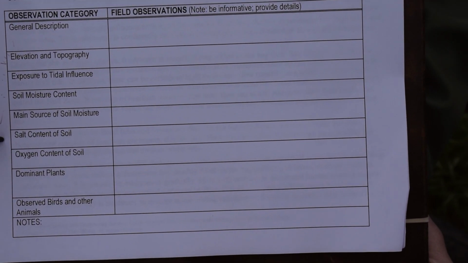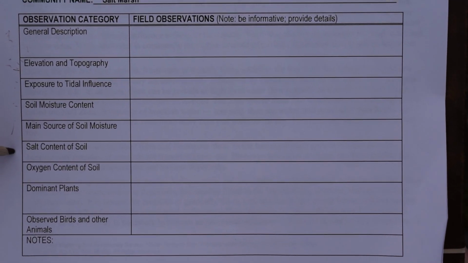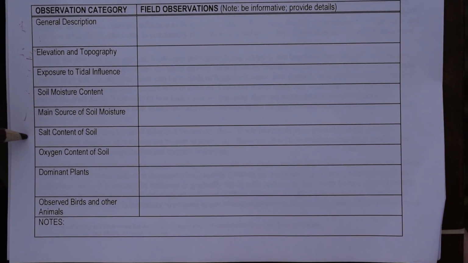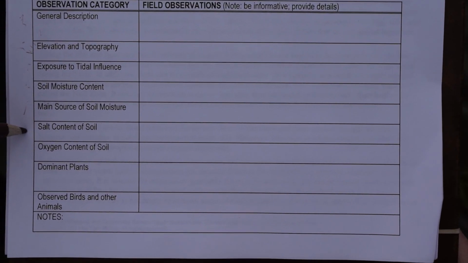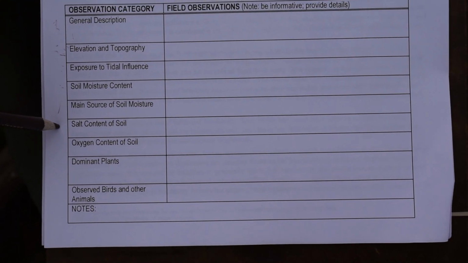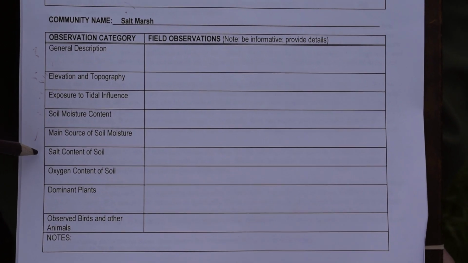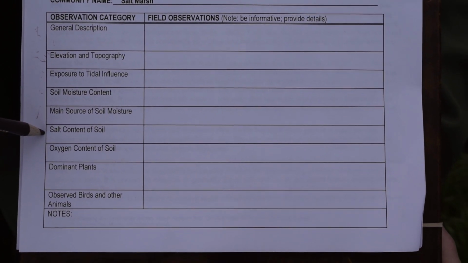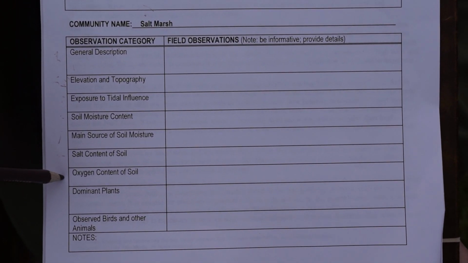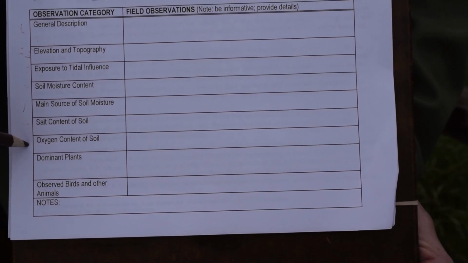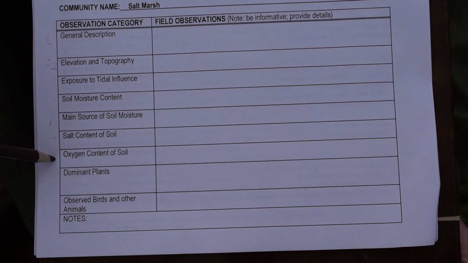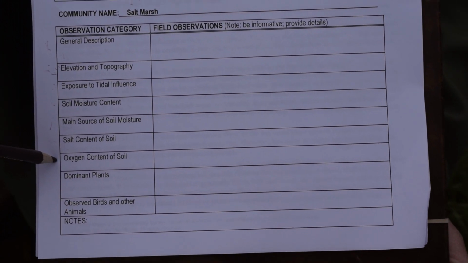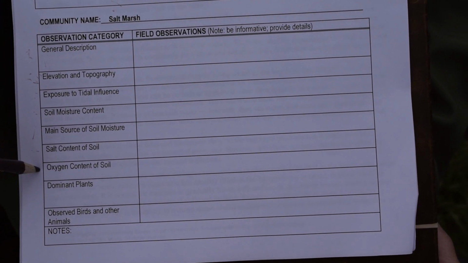Salt content of the soil is moderate, equivalent to that of seawater, which is about 3.4%, or if you're an oceanographer, it's 34 parts per thousand. Oxygen content of the soil is 0. So both marshes have no oxygen in the soil. So 0 oxygen, no oxygen in the soil.